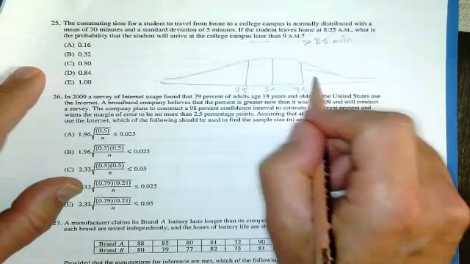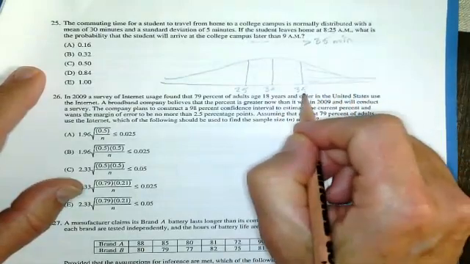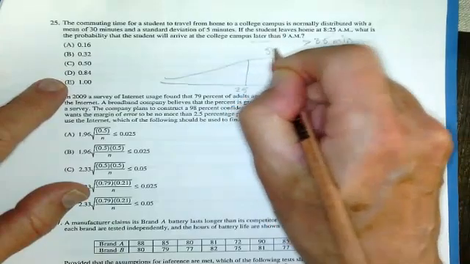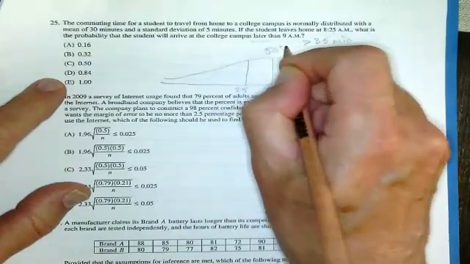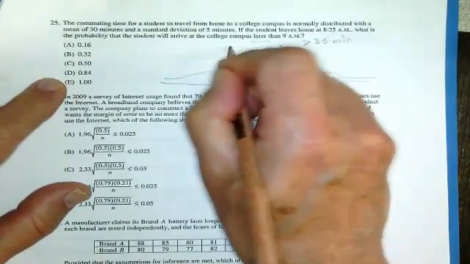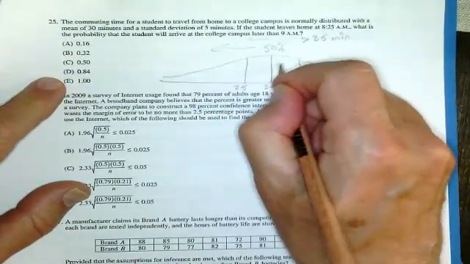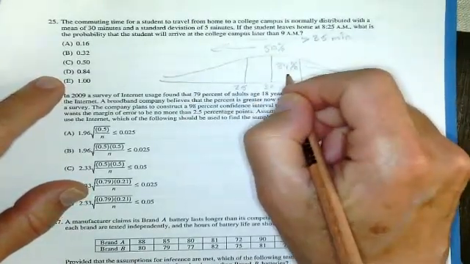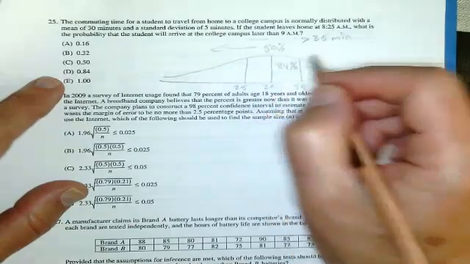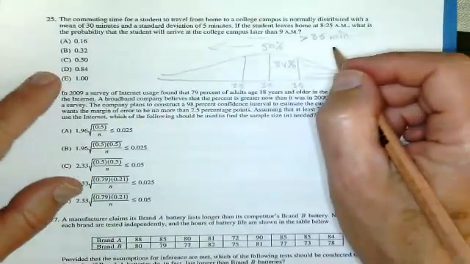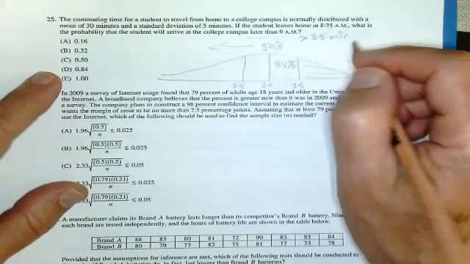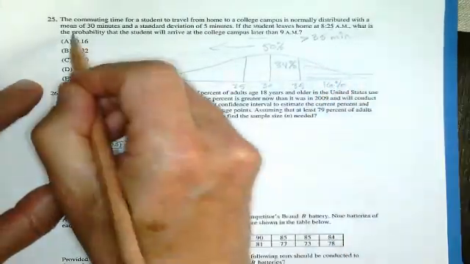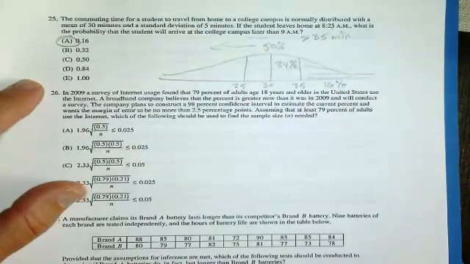So that is this area, greater than 35. Well, I want you to think. Right here is 50. This is 50% of all the data, right? This is 50%. Well, this is 34. 50 plus 34 makes 84. If I subtract 100% minus 84%, I get 16%. So this is 16% of my data, or question answer A, 0.16.